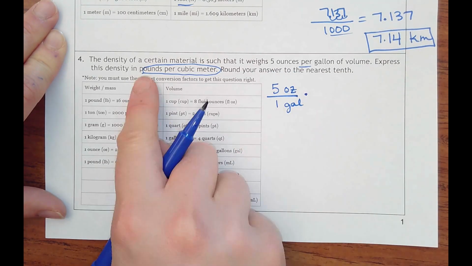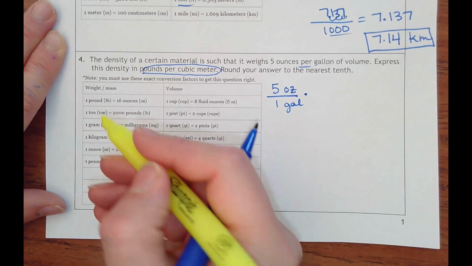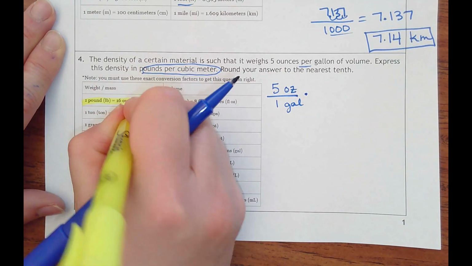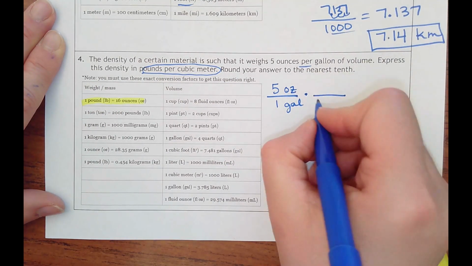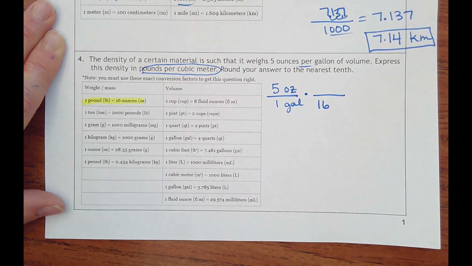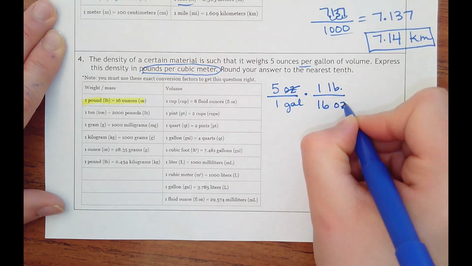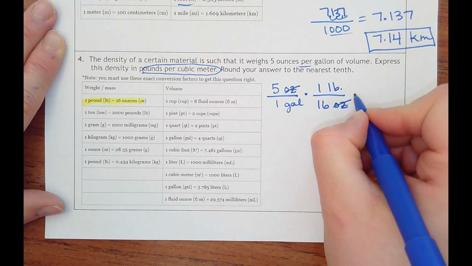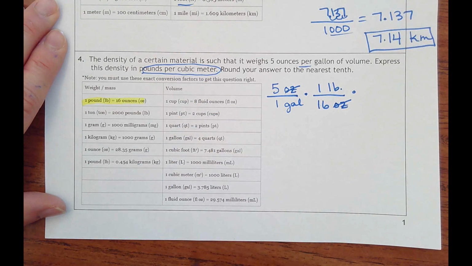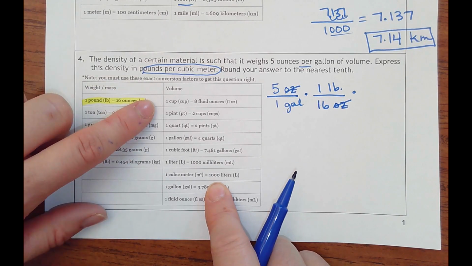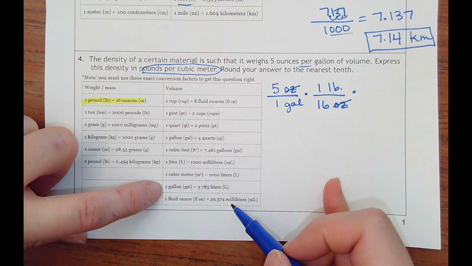We want to change ounces into pounds, which I actually see on the very first row here: 16 ounces is 1 pound. So I've got that done. Now I need to go from gallons to cubic meters. Gallons goes to quarts, gallons goes to liters.